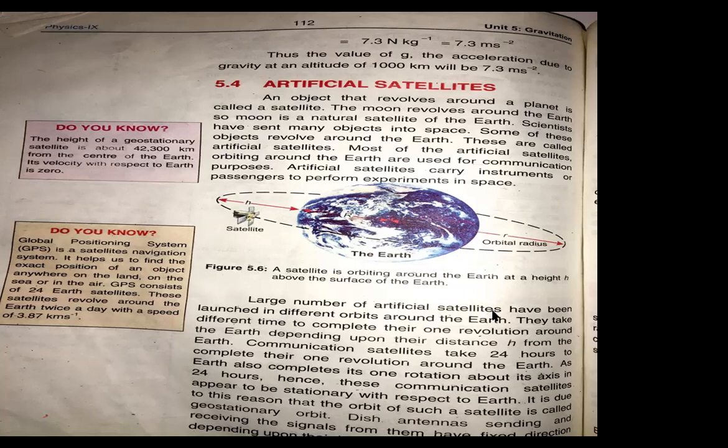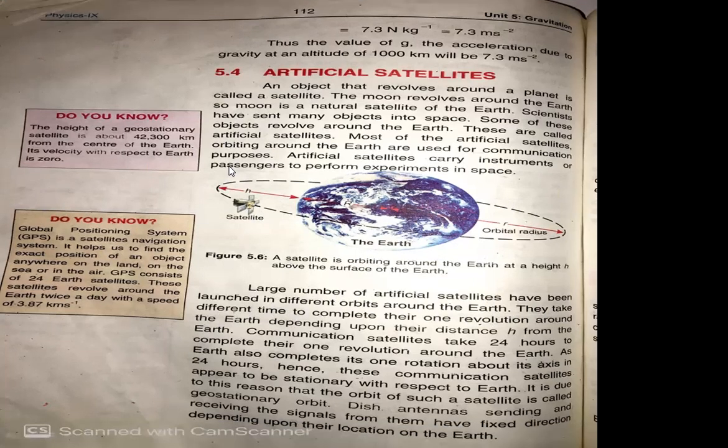So they are revolving in different orbits. This is an artificial satellite because it is made by man. There are a large number of satellites revolving around the Earth, not only one, two or three. A large number of artificial satellites made by man are orbiting around the Earth.